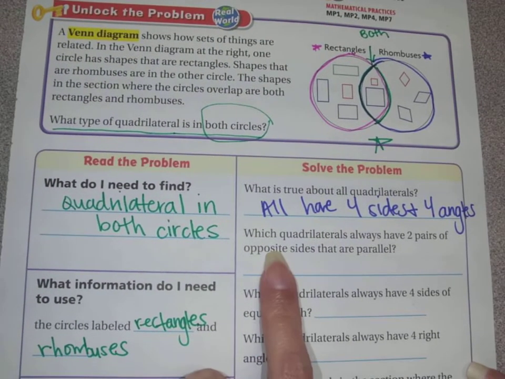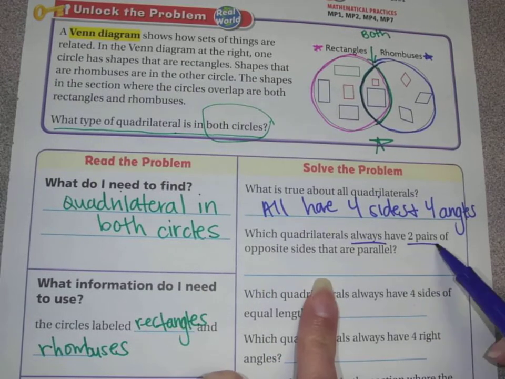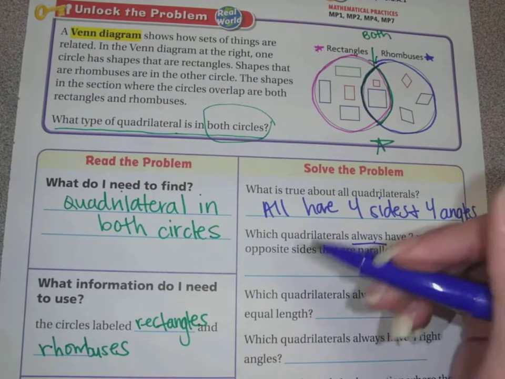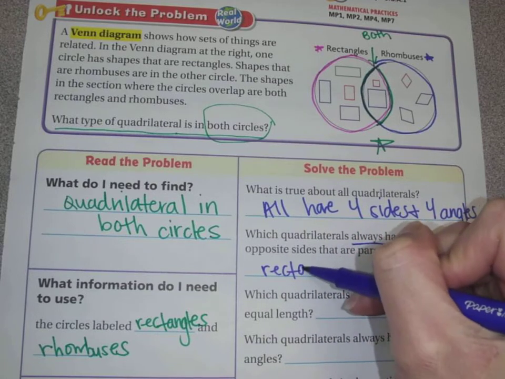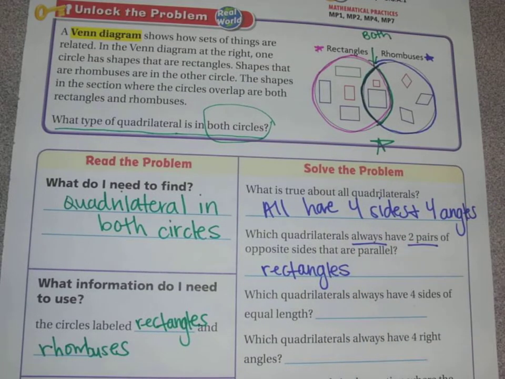Well, think. Which quadrilaterals always have 2 pairs of opposite sides that are parallel? Well, I know rectangles, right? Rectangles always have 2 pairs of opposite sides that are parallel from each other.